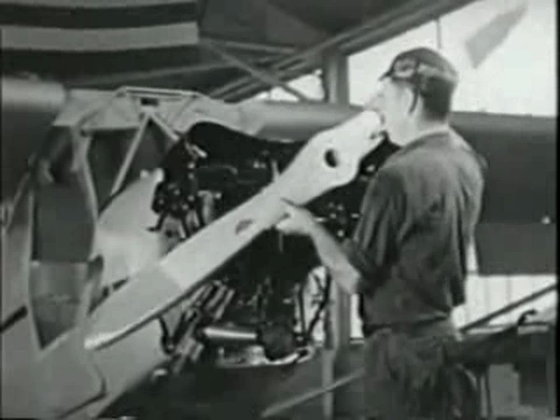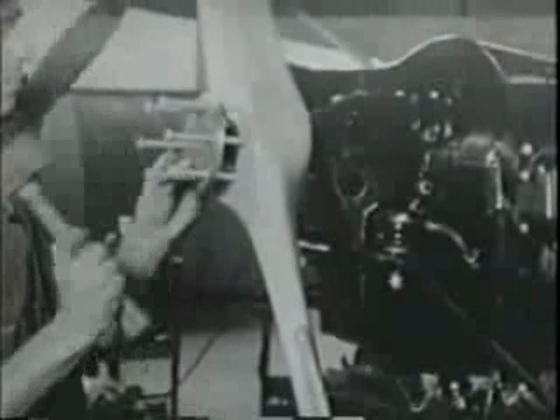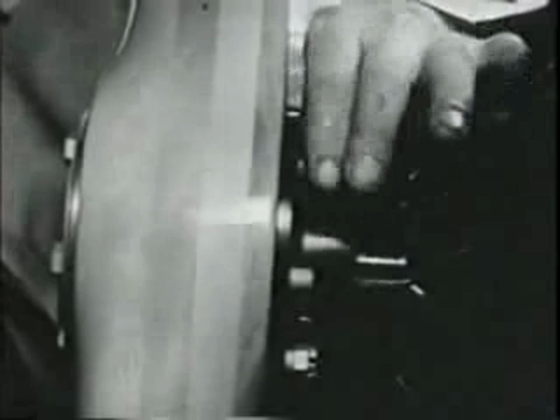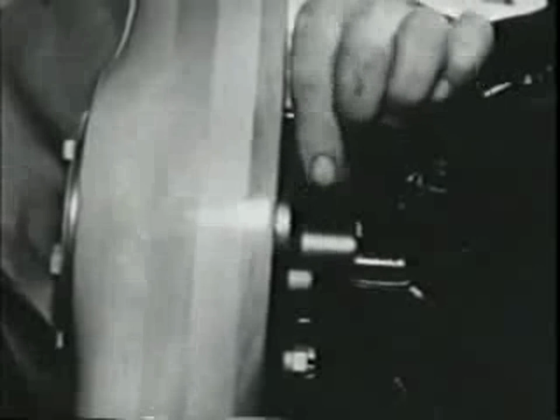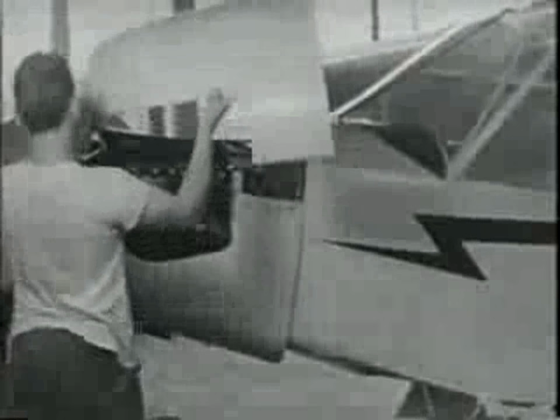Finished wood propellers are obtained from a manufacturer specializing in their construction. They are mounted directly on the engine crankshaft. Propeller inspection covers workmanship and quality, and after they are installed, alignment.